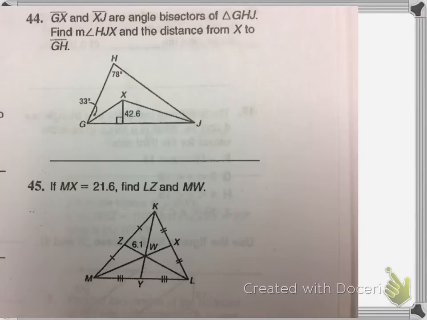Okay, on this one, we know it's the angle bisectors, so that's incenters. 42.6? Really? Alrighty. So you know this is 33 degrees and this is 33 degrees. So how would I find the measurement of HJX?